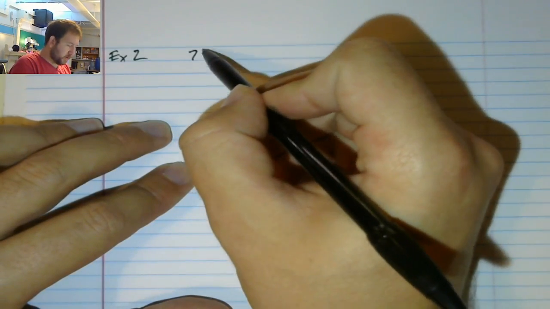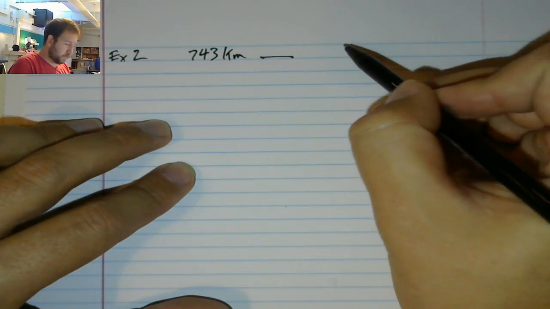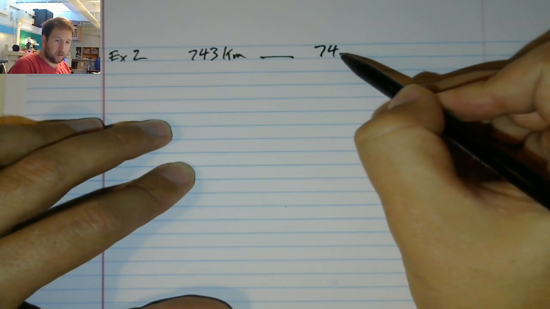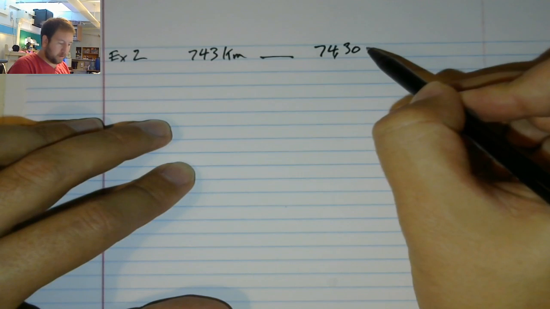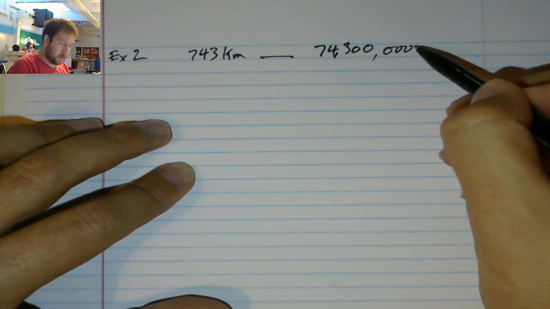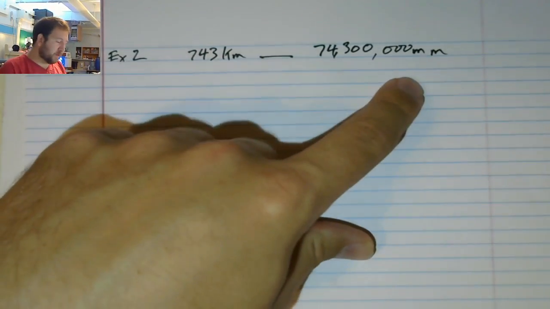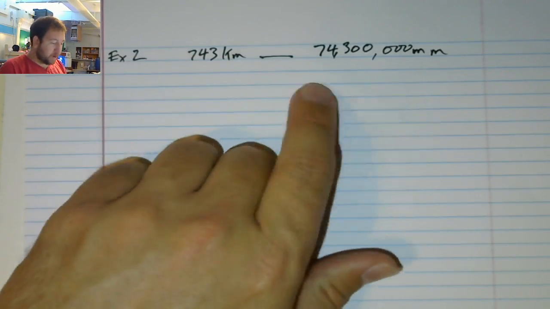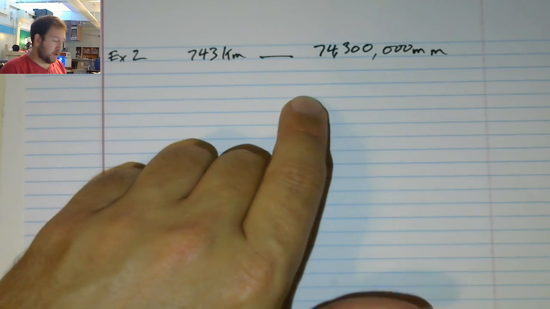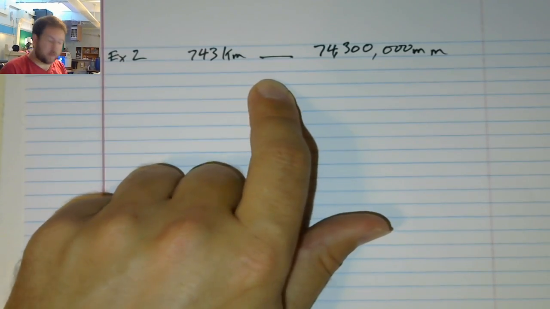Okay, let's look at example 2. They're often going to show up on our questions like this: 743 kilometers with that little blank, and then 74,300,000 millimeters. So comparing kilometers and millimeters is going to be very difficult. So what I'm going to do is take this one to kilometers, which will be the easiest, I think.